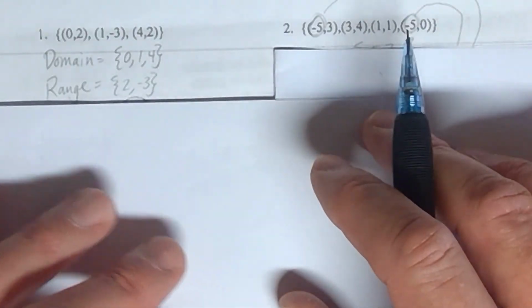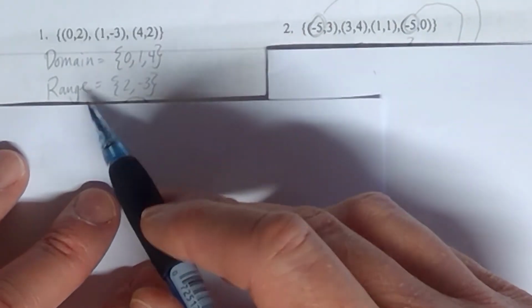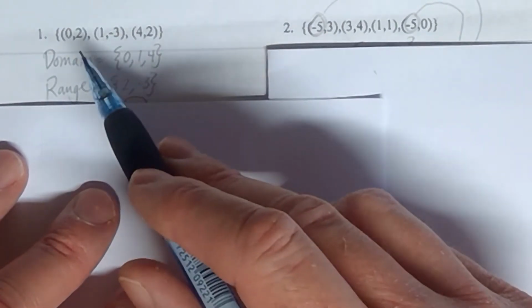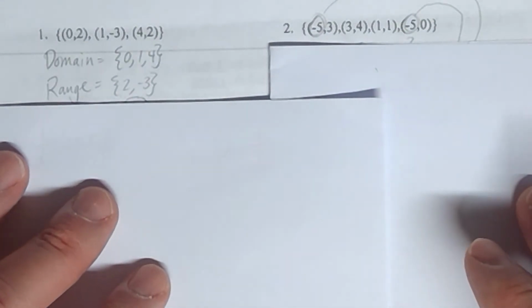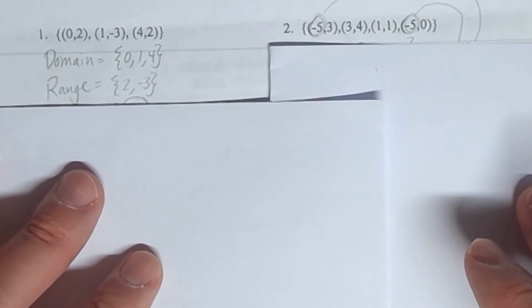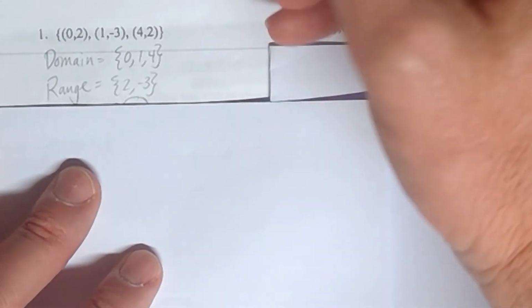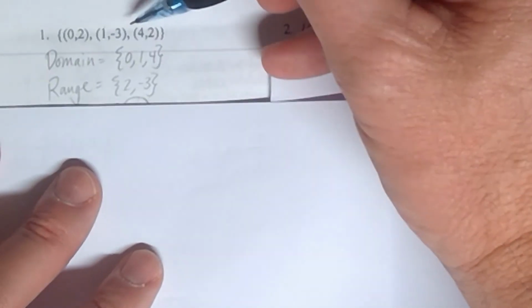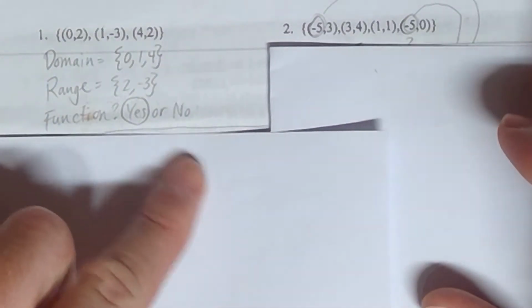So making a list is nice and easy. Domain is 0, 1, and 4, all the x's. The range is 2 and -3, all the different y's. You don't need to list out the 2 twice, although you could if you really wanted to. And is it a function or not? You can see here that all the x's are different. Since all the x's are different, the answer is yes, it is a function.